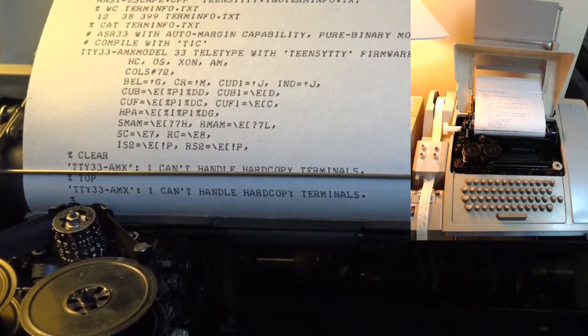Right, so I say top. Well, I can't handle hard copy terminals, and sure enough. So it turns out this is a common thing that I've seen before, and it's part of the curses library. And I only know that because I tried some stuff the other week dealing with curses.